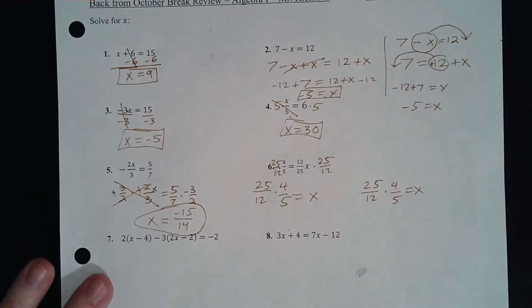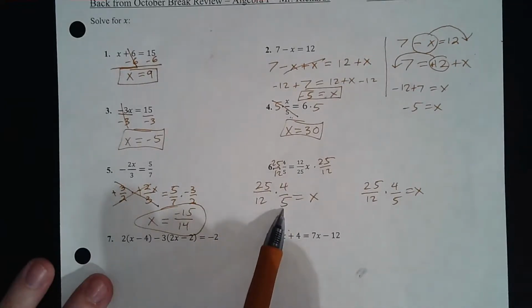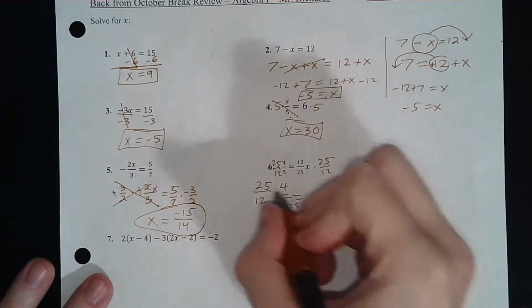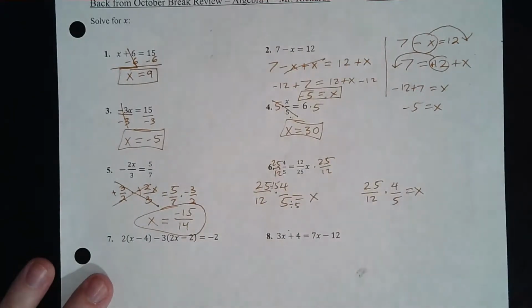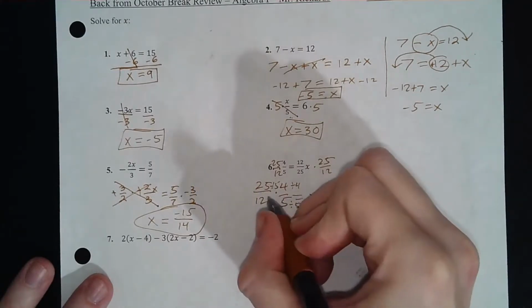So to do cross cancellation, we ask ourselves, is there a number that goes into both 25 and 5? And the answer is yes. We can divide both of these by 5. Now we look at the other diagonal. Is there a number that goes into both 12 and 4? The answer is yes, 4. We can divide them both by 4.